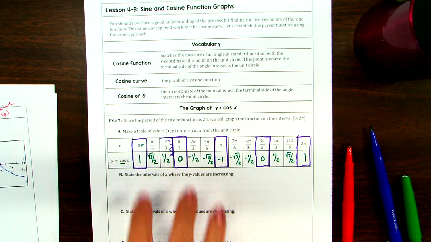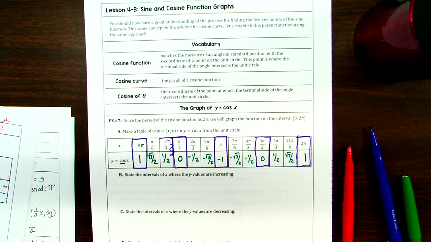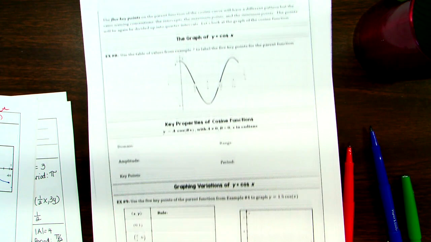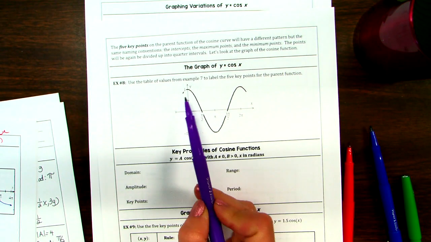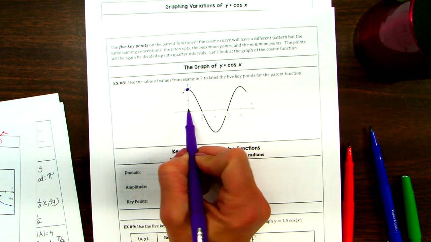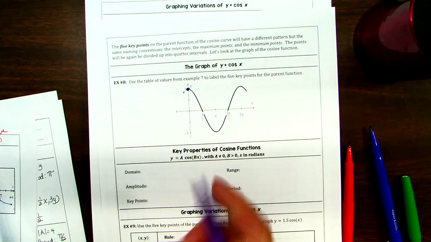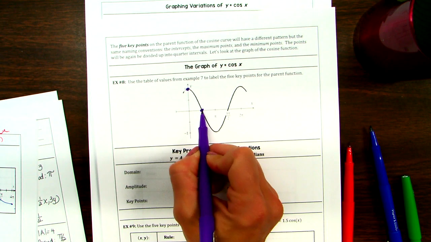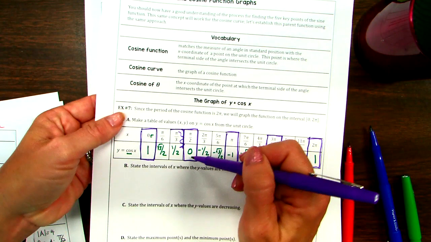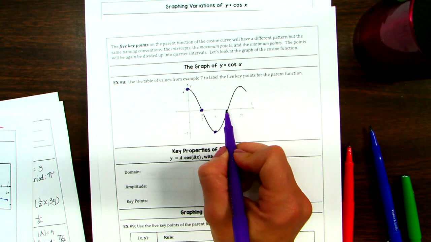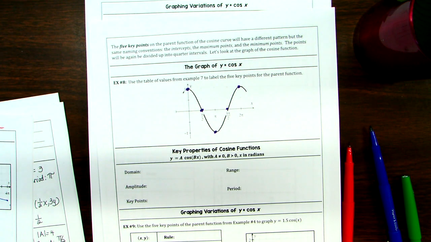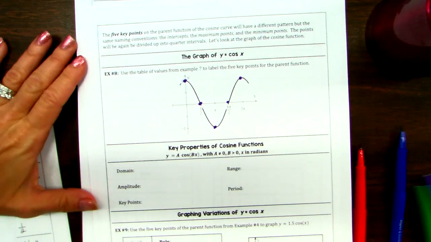Okay? I'm not going to go through all that again, but let's look at the top of the next page and see that graph. The 5 key points are there. There's that 0, 1, and so on. There's a middle point, an x-intercept, pi over 2, 0. That's this point, and so on. There's a minimum, another x-intercept, and then that other max. That is the graph of cosine.